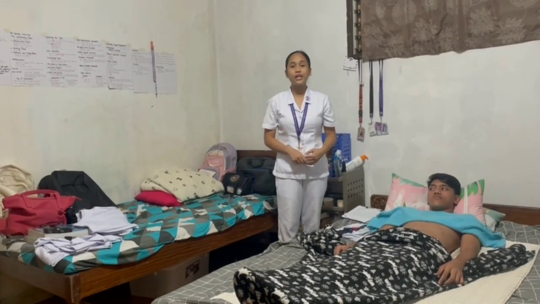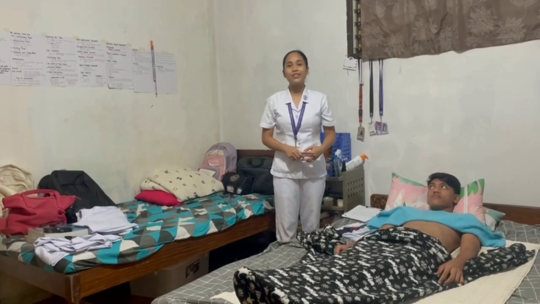And now palpate the spleen by moving it downward and forward. Document the size in centimeters below the left costal margin and note for consistency and tenderness.